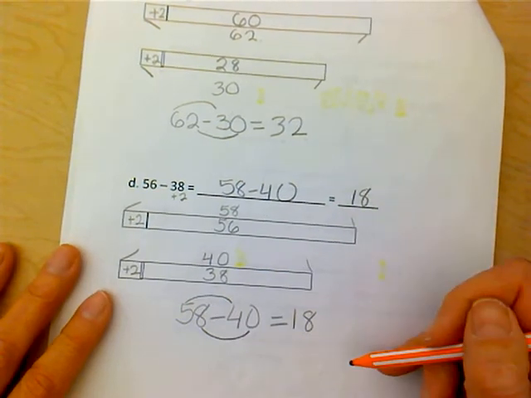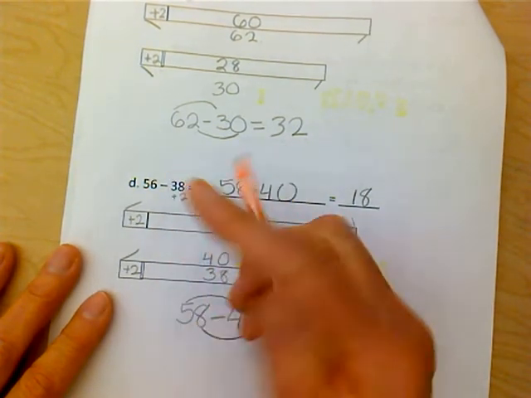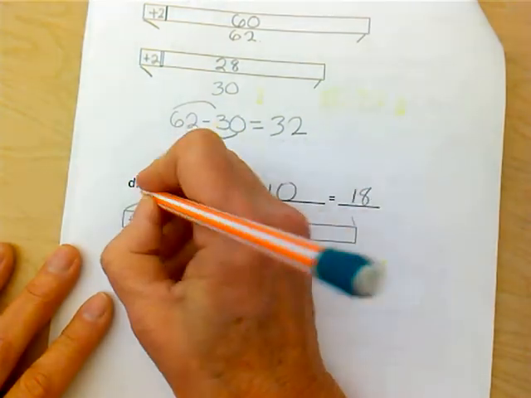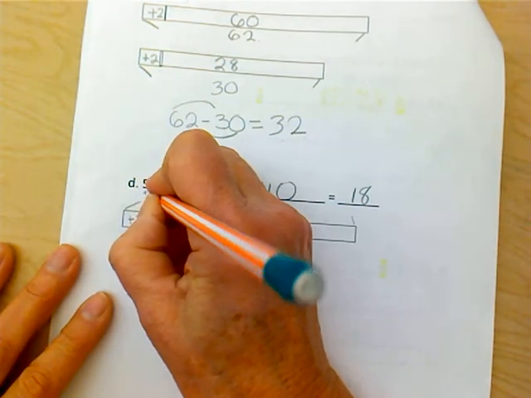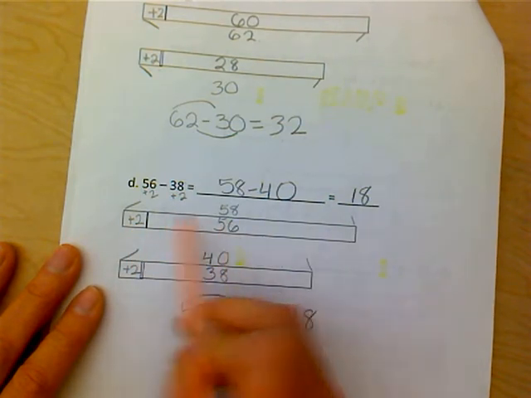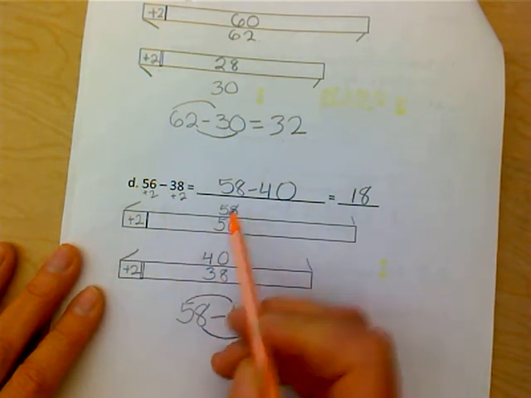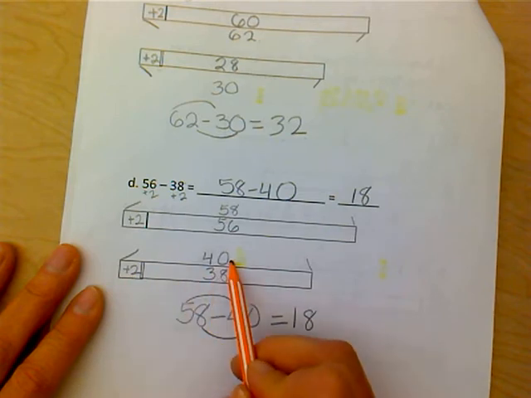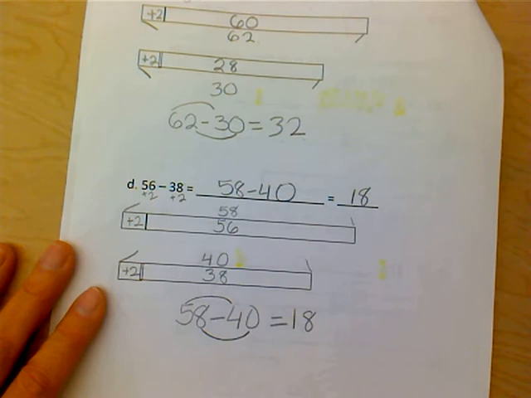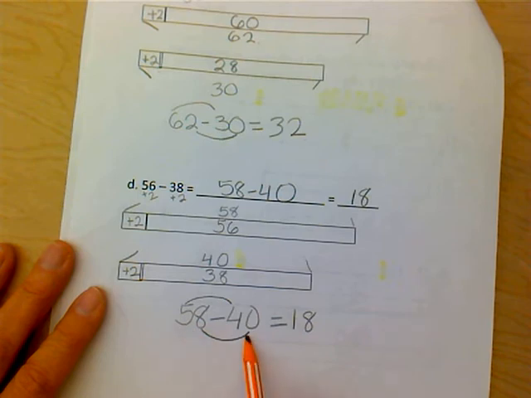All right, and on letter D, I could see that I needed to add 2 to 38 to get a multiple of 10, which was 40. If I do it to 38, I also have to do it to 56. So 56 plus 2 gives me 58. 38 plus 2 gives me 40. If I compensate and I do the same thing on both numbers, my difference will always be the same. So much easier to subtract 58 take away 40, which gave me 18.